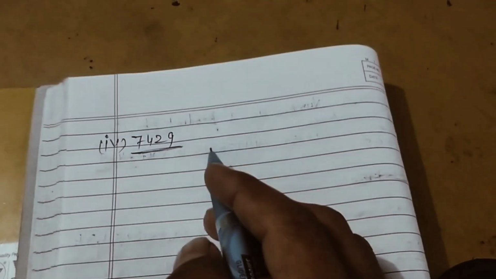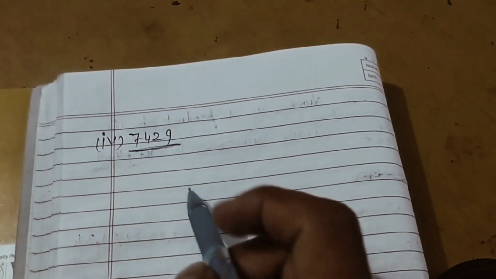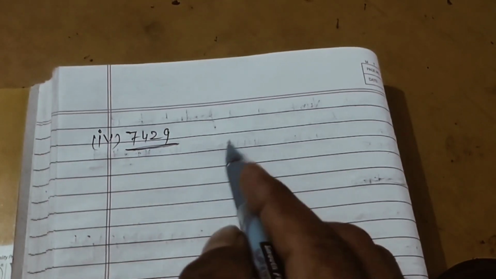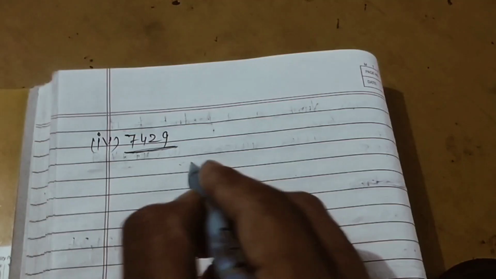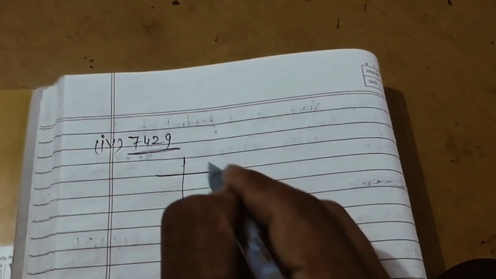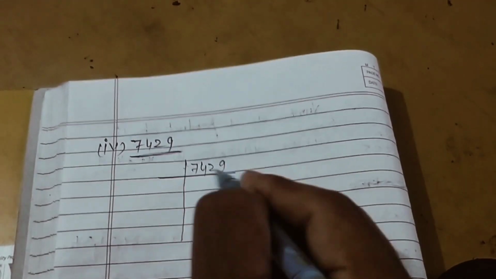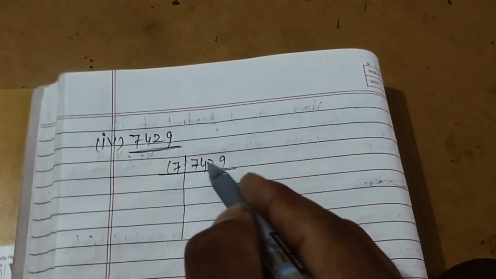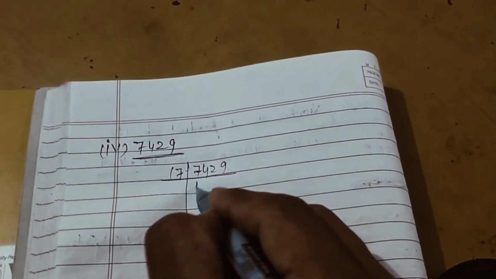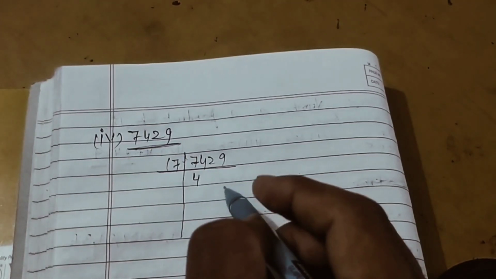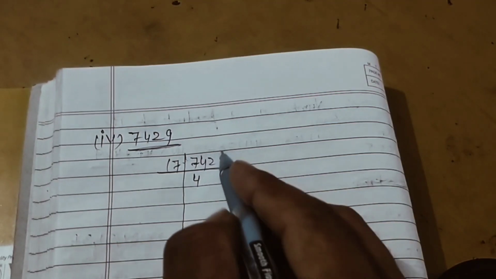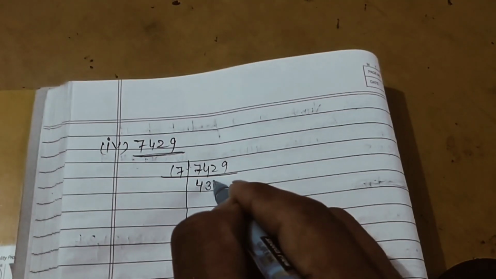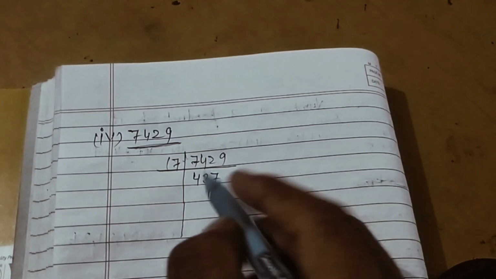Now find the factors of 7429. I have checked this number is not divisible by 13, but it is divisible by 17. So let's divide it by 17. 17 4s are 68, 17 3s are 51 and 17 7s are 119.